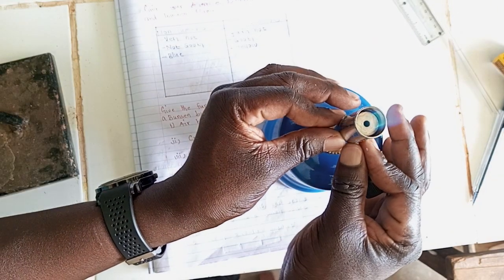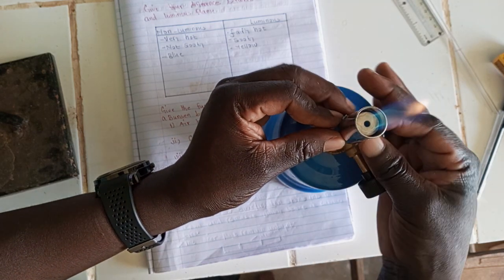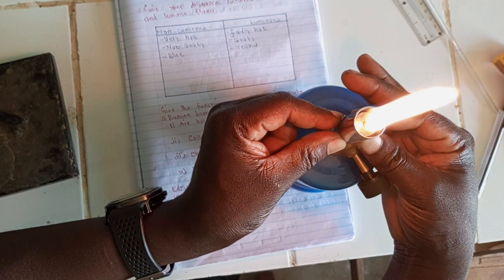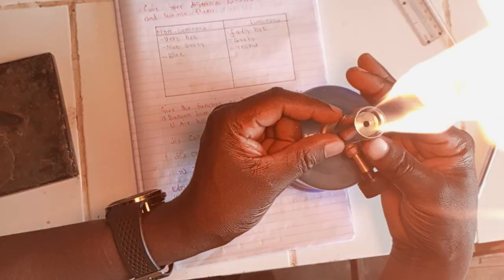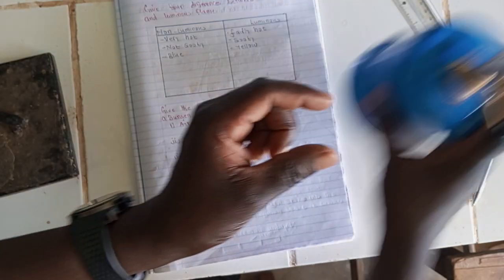If we close the air hole, we have the luminous flame, which is yellow.